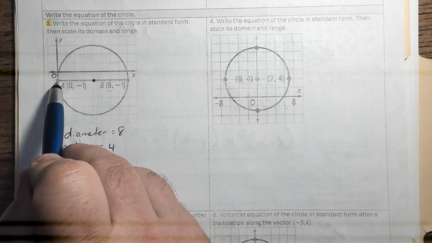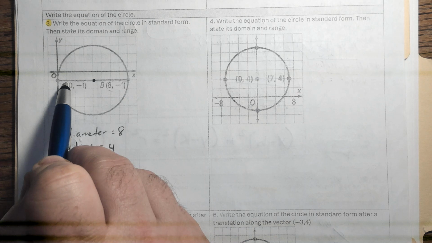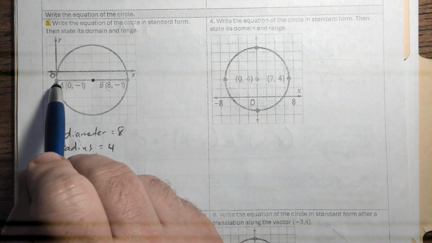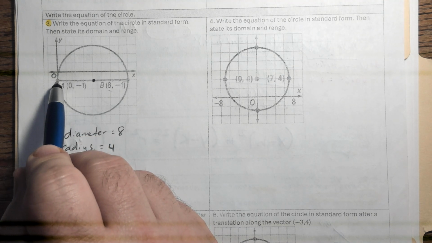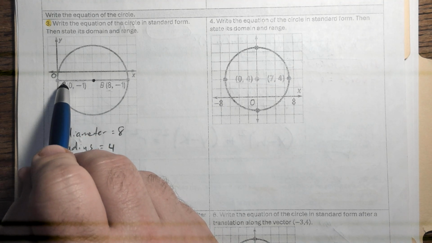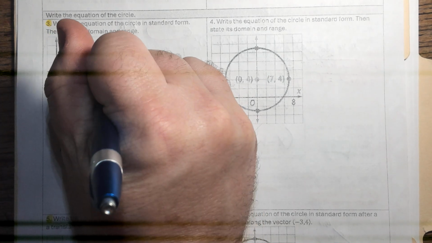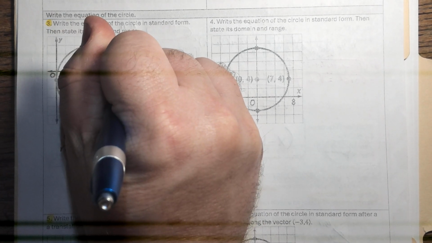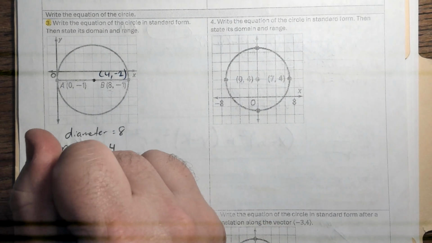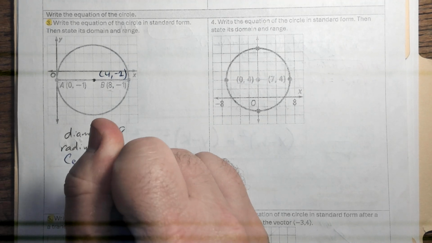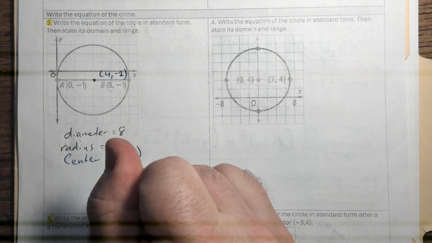Your center, so if it's 8 across, the middle of 8 is 4. So if this was 0, -1, 0, 0, what is this? Oh, 0, -1. So this is 1, -1, 2, -1, 3, -1, 4, -1. That is your center. So center is 4, -1. Well, this is your h. This is your k.